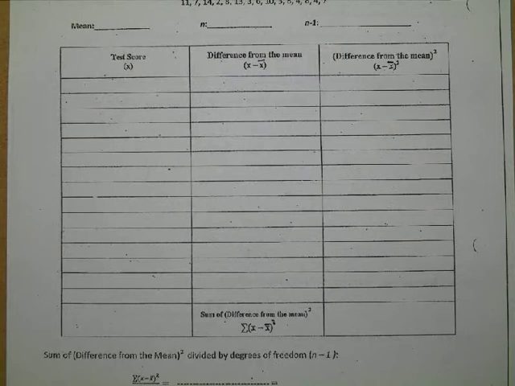Okay, so now you're going to take your test score X and subtract. Well, that should be X minus X bar. You're going to do 11 minus 7.2. 7 minus 7.2. 14 minus 7.2. 2 minus 7.2 is the answer.